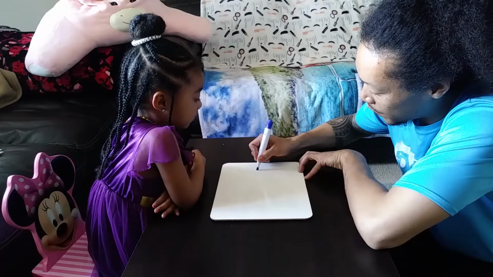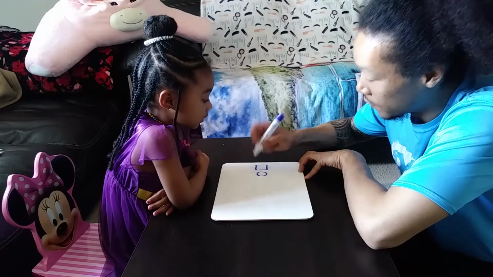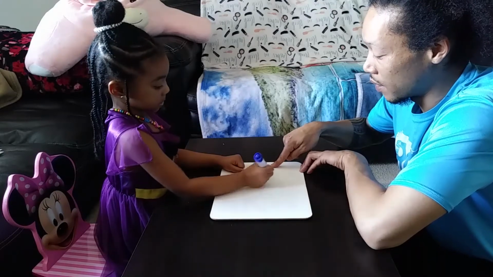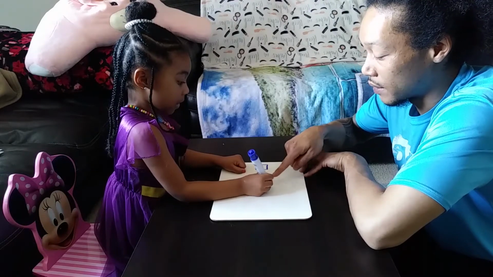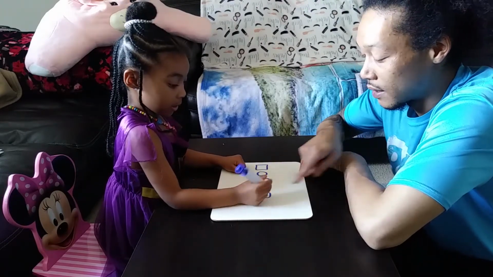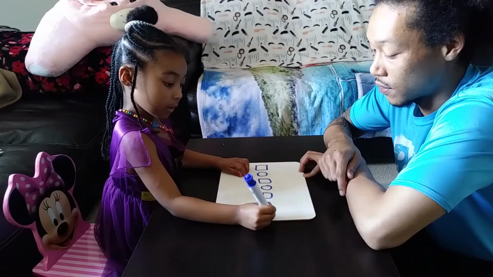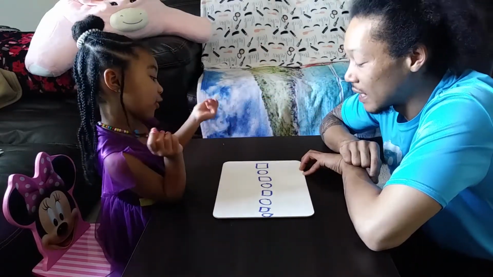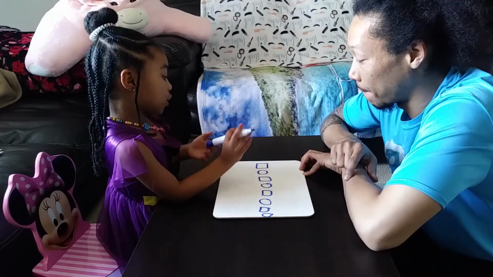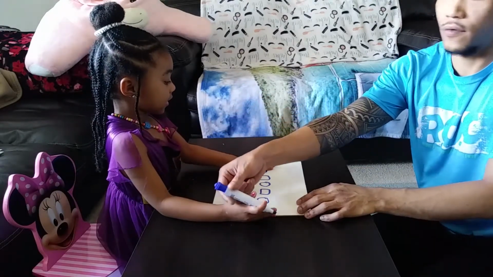My shape pattern is going to start with a square and circle. Can you finish my pattern for me? Yeah. So it started with a square, circle. Wow, I'm noticing you're putting a square and a circle. You're following the same pattern. Square, circle, square, circle. Way to go. What type of pattern is this? It's a shape pattern. What types of shapes are we using? We're using square and circle. Square and circle. All right, can you erase this while I get the next pattern ready?